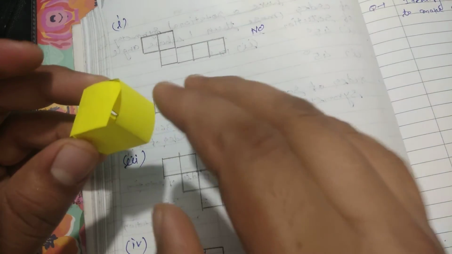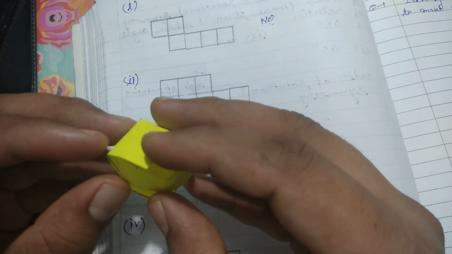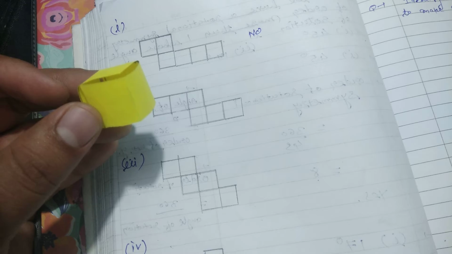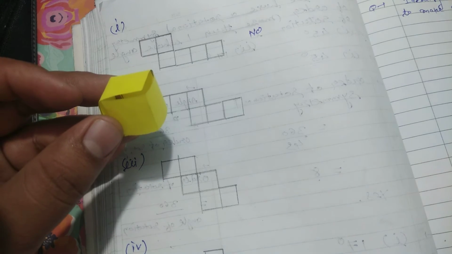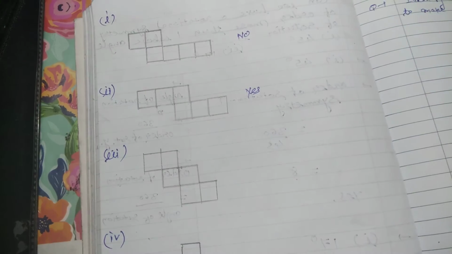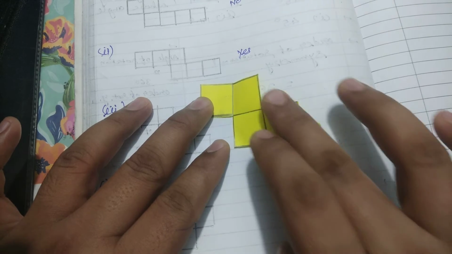So after folding we can see all the faces are covered, and roughly speaking we can say that this net is of a cube. So for the second net, the answer is yes. Now the third net. First of all we have to make a paper net and now we have to fold.